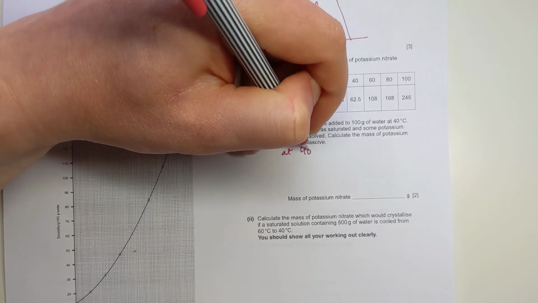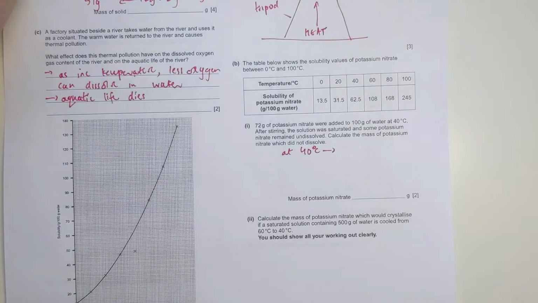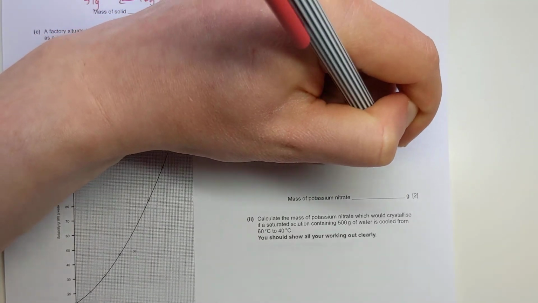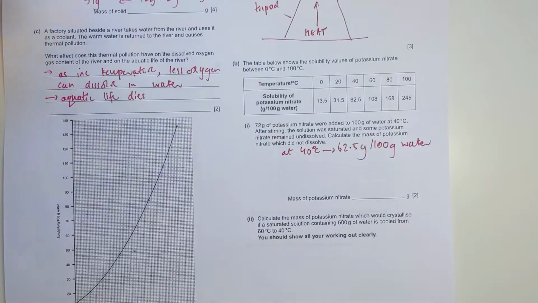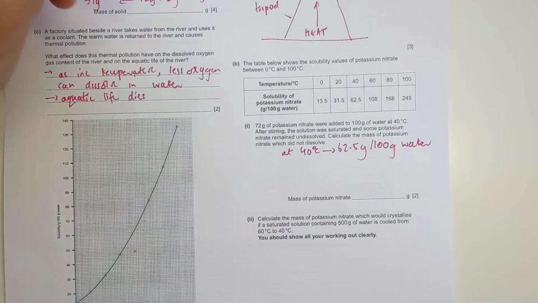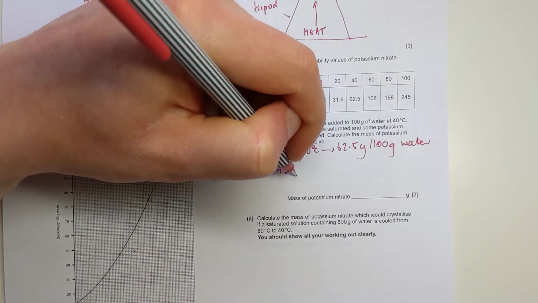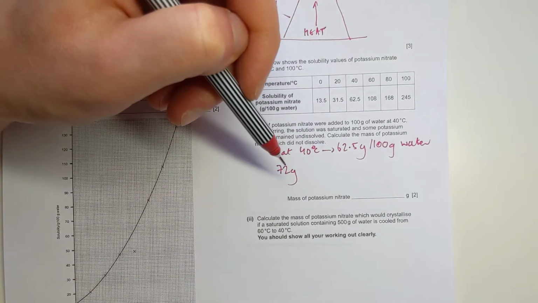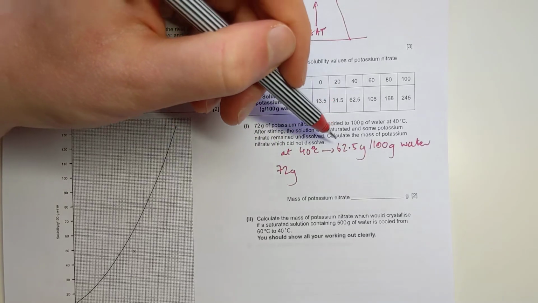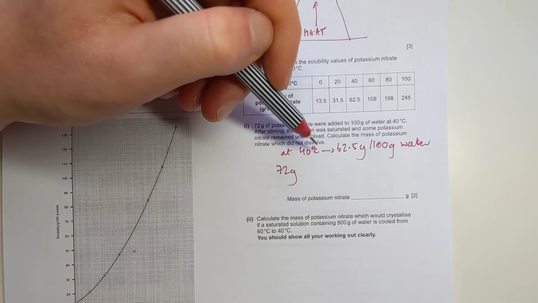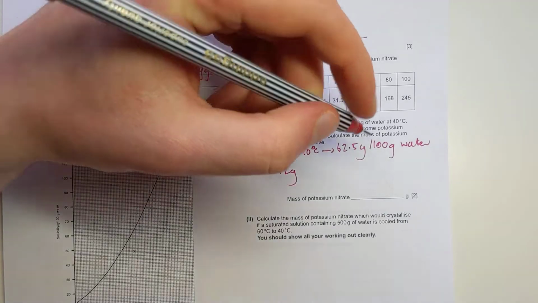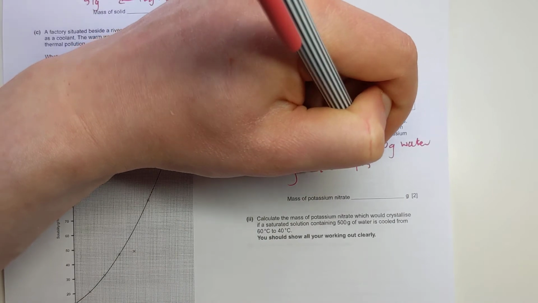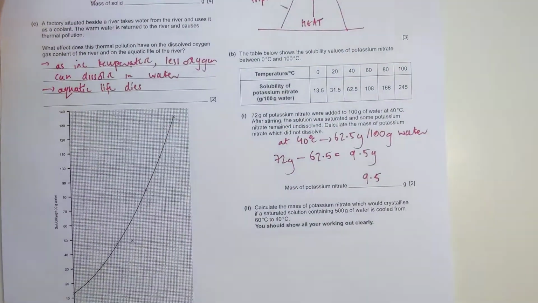So at 40 degrees C, our solubility value is 62.5 grams in 100 grams of water. So that's how much 100 grams of water can hold at that temperature. So what we've actually got is 72 grams in that solution, and we're asked to work out how much didn't dissolve. So if I tried to dissolve 72 grams, only 62.5 grams is going to dissolve. So to work out what doesn't dissolve, I just need to subtract from each other. So 72 minus 62.5 gives me 9.5 grams, which will not dissolve in that solution.